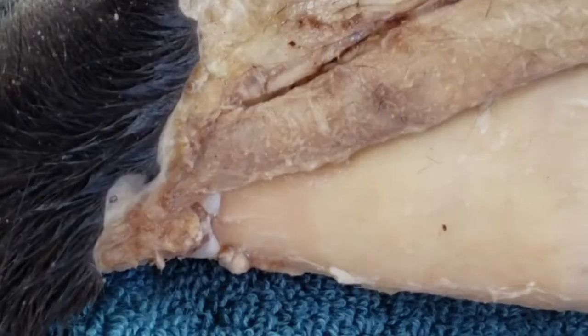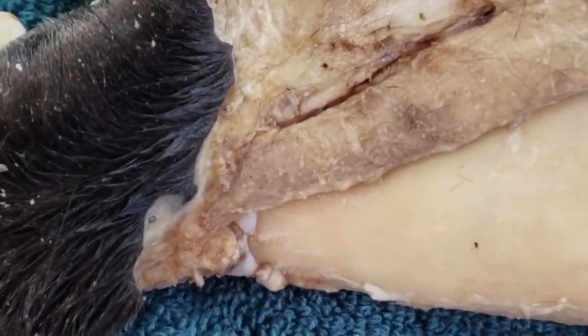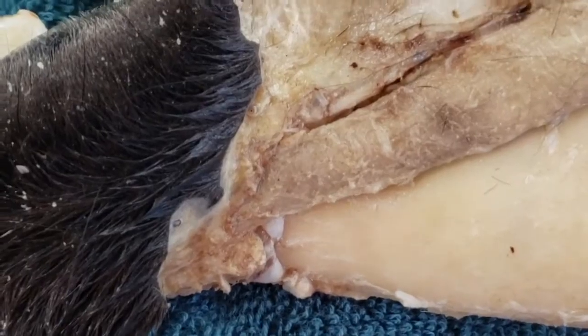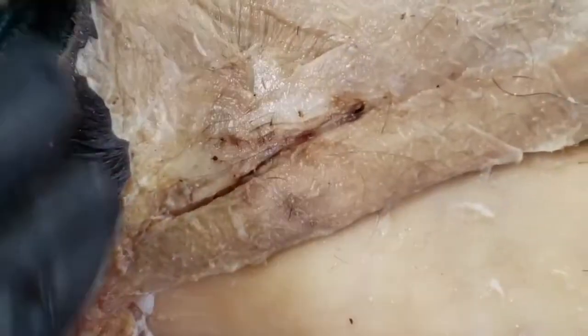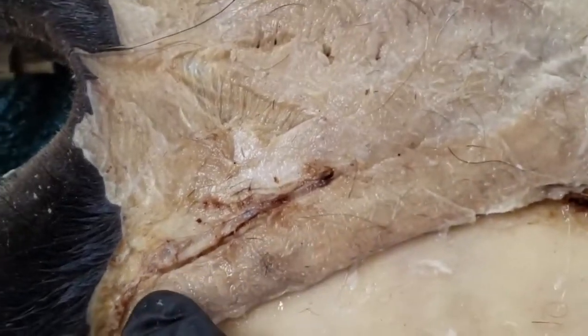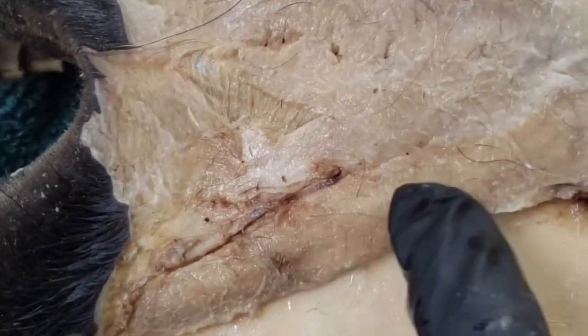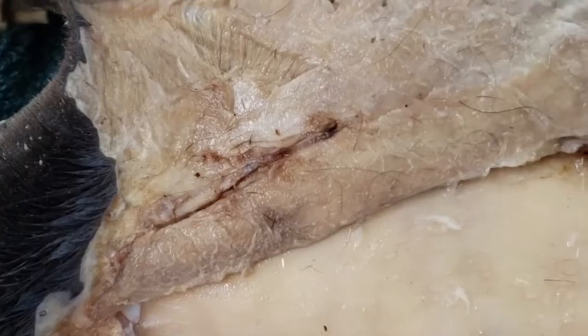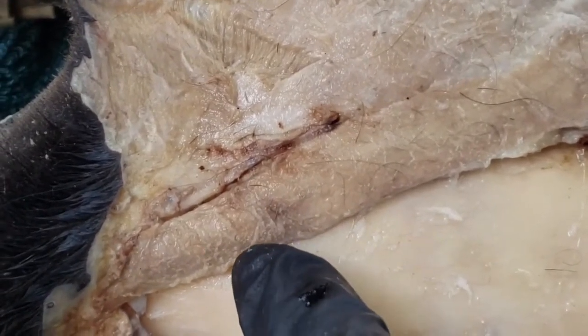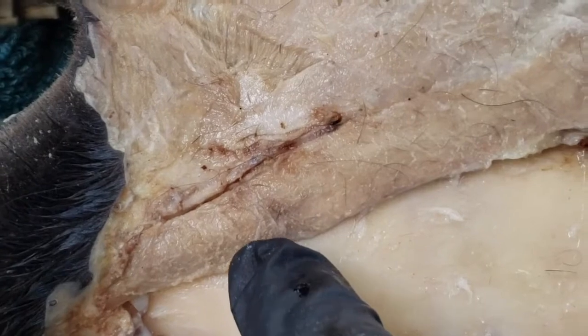Okay, if we come down here to the lower jaw of this horse, when we were talking about the mental nerve coming off the mental foramen of the mandible, what you will actually do on a live animal is this muscle here is one of the muscles of facial expression innervated by the facial nerve. You will actually take that, it's the depressor labii inferioris muscle.